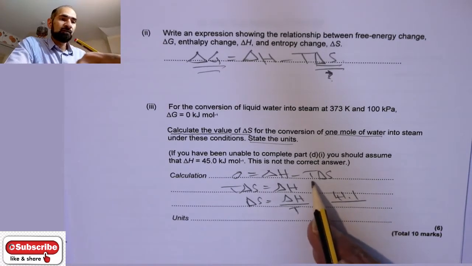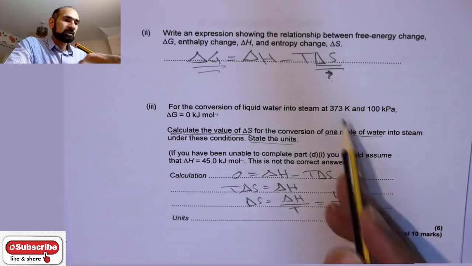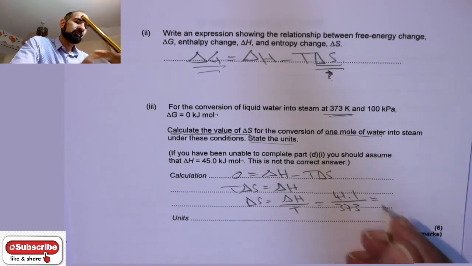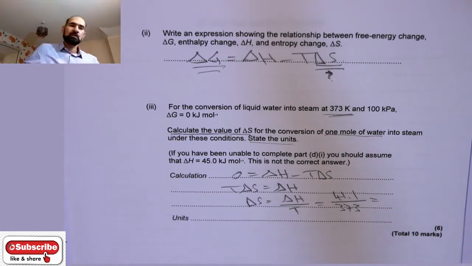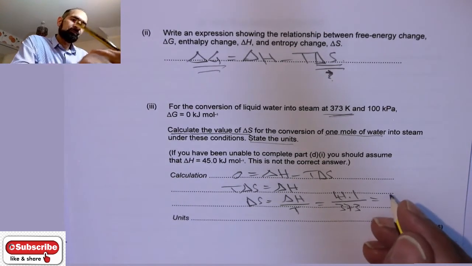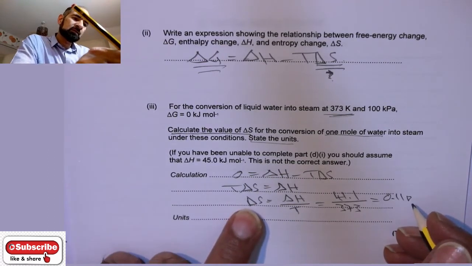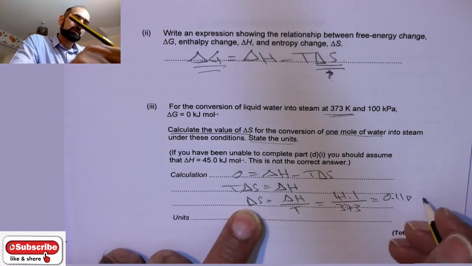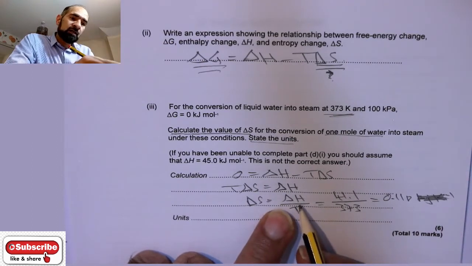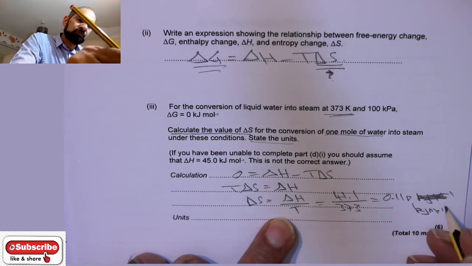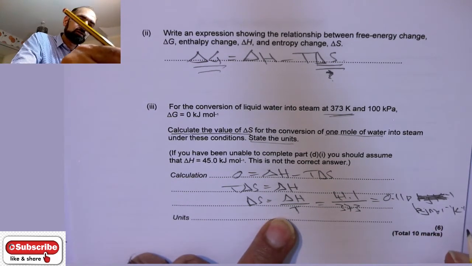Now the temperature in this equation needs to be in Kelvin, not degrees Celsius. So what I'm going to do is put that in, 373 Kelvin, which equals, on the calculator, 0.110. And what's the answer? So delta S, I'm using kilojoules here. If you don't know the units, you know delta H is kilojoules per mole, and then per Kelvin. So it would be kilojoules per mole per Kelvin.